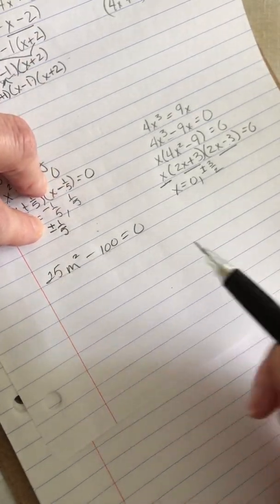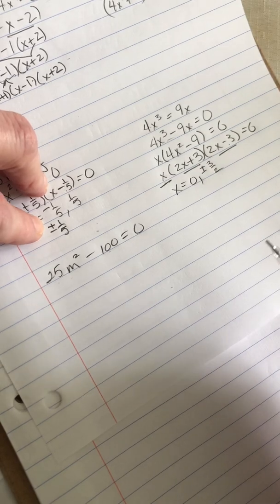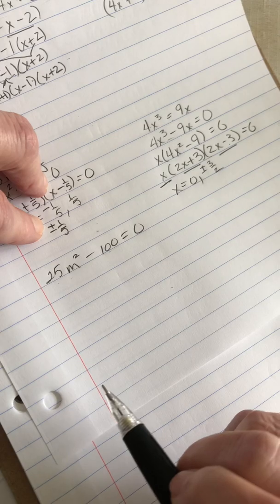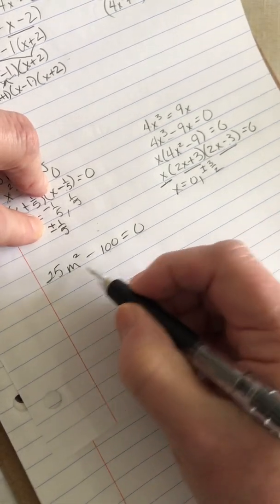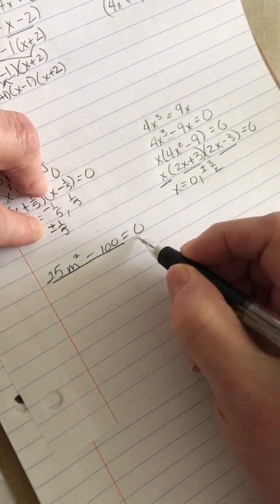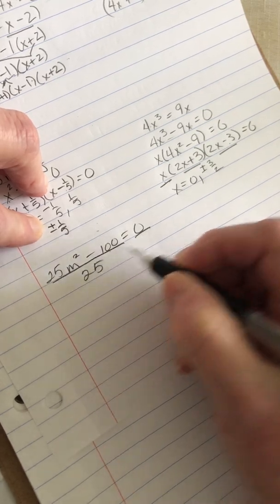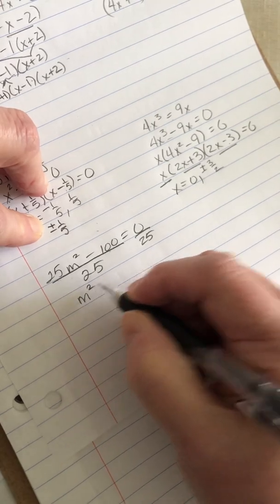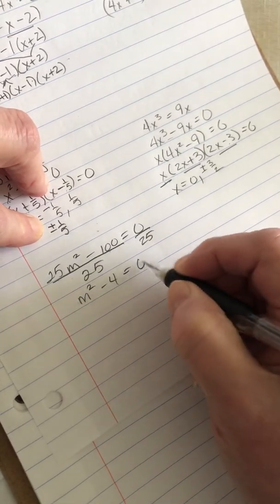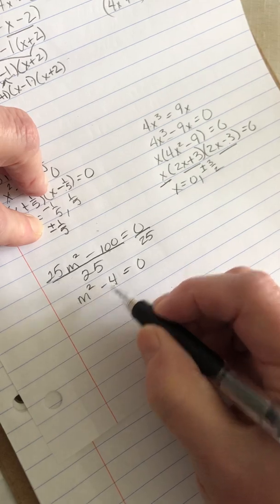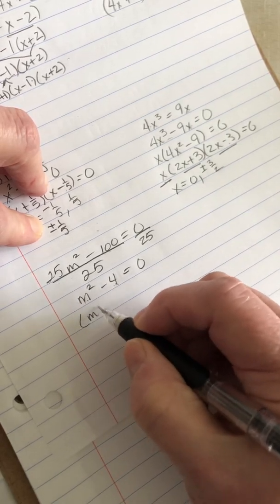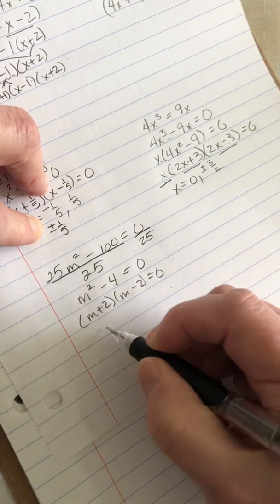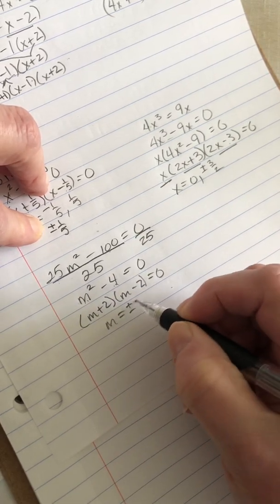All right. Now I look at this one and you're probably saying, oh, difference of squares. But when it says to factor completely, I've got to look for that GCF. There is a GCF in those two numbers. So I need to divide it out. Now because it's just a number, I can divide it out completely. Okay? And that gives me m squared minus 4 equals 0. Perfect square, m plus 2, m minus 2. So m equals plus or minus 2.